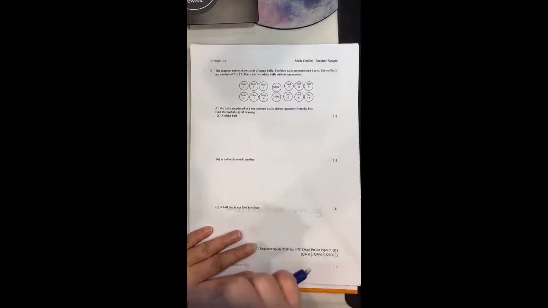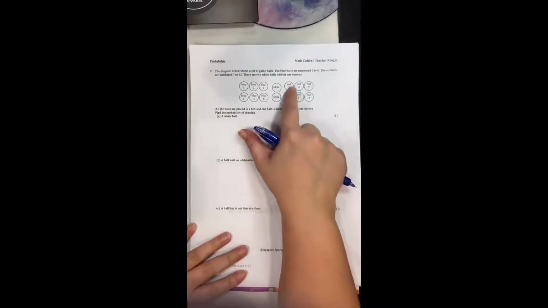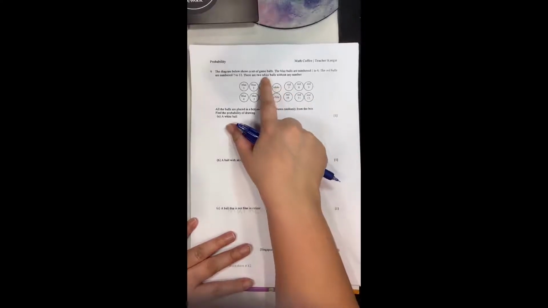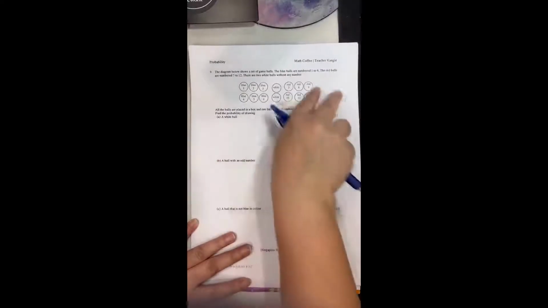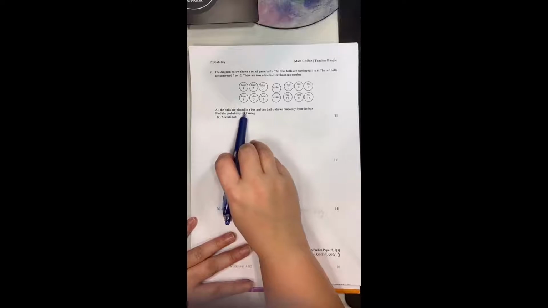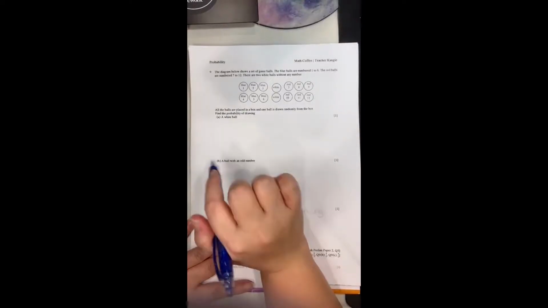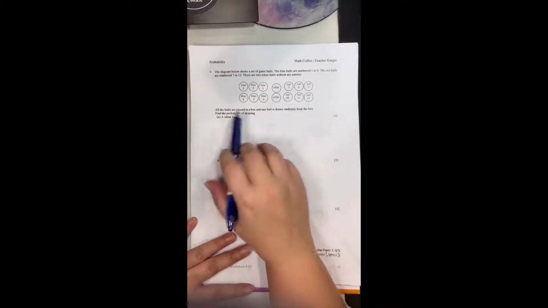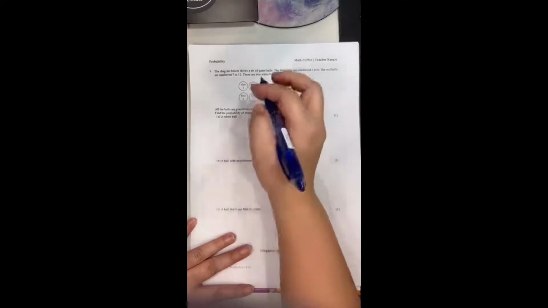Okay, so let's continue. The diagram below shows a set of game balls. The blue balls are numbered 1 to 6, and the red ones are 7 to 12. And there are 2 white balls without any number. So it's just showing the diagram. All the balls are placed in a box and 1 ball is drawn randomly from the box. Find the probability that we will draw a white ball.